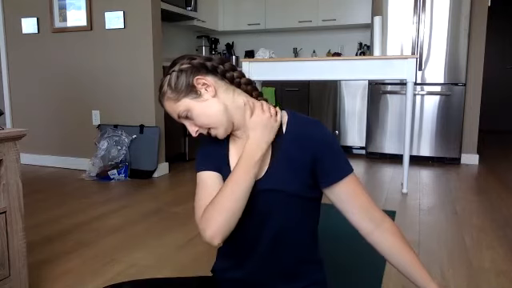If it feels good for your hand to stay on the ground, you can keep it there. If you want to raise it up, you'll feel a little bit extra. Feeling some release down the back of your neck. Good. Use that hand to bring your head back up to neutral, and then we'll go to the other side.